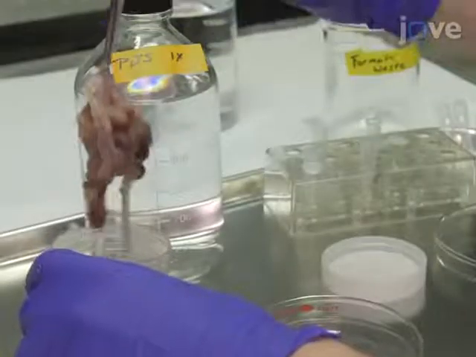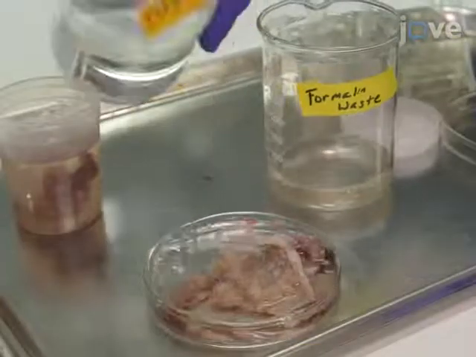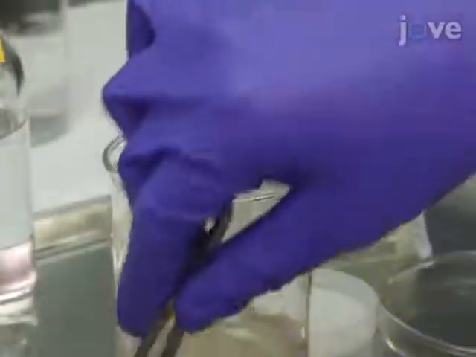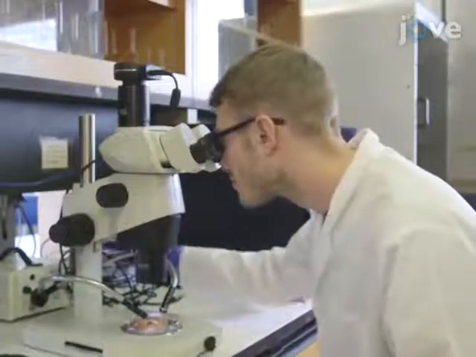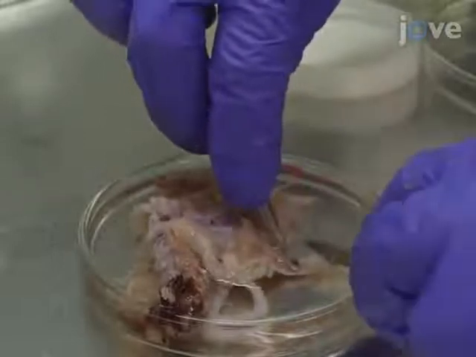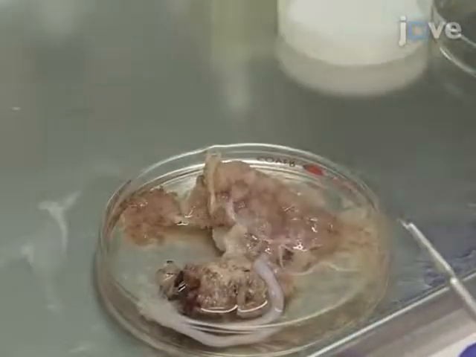To prepare for the dissection of the villus tree, first, rinse the formalin-fixed placental tissue with phosphate-buffered saline, and then place in a petri dish on the stage of a dissection microscope. To locate the villus tree, use scalpel and fine forceps to tear the placental tissue apart.